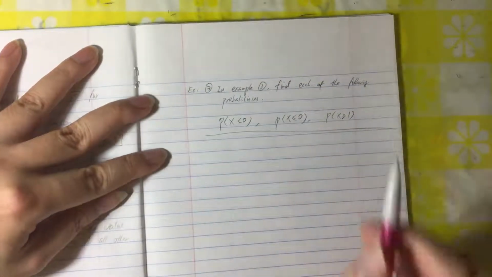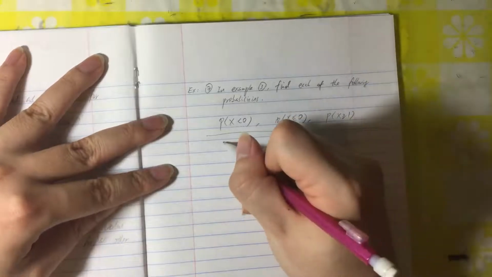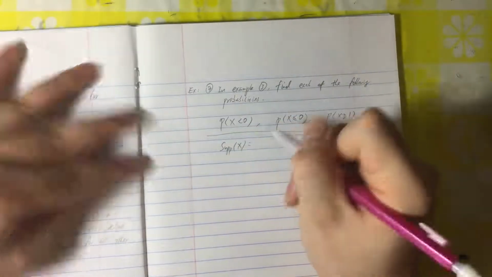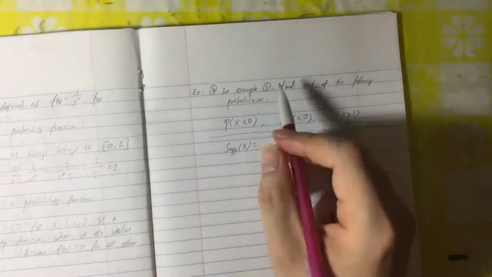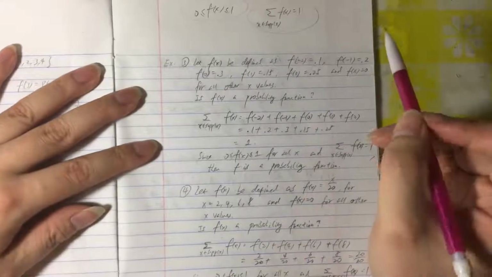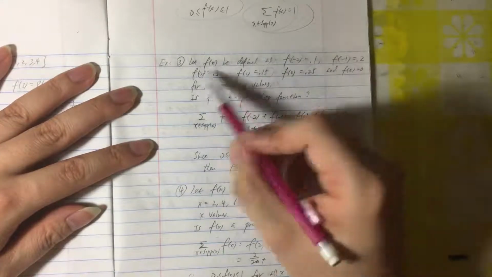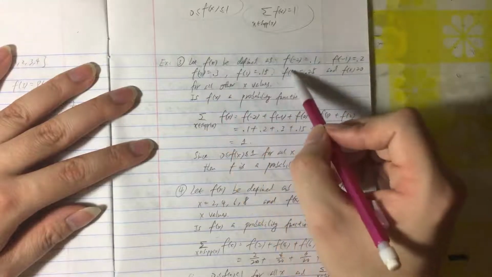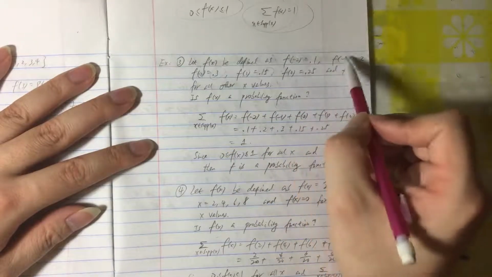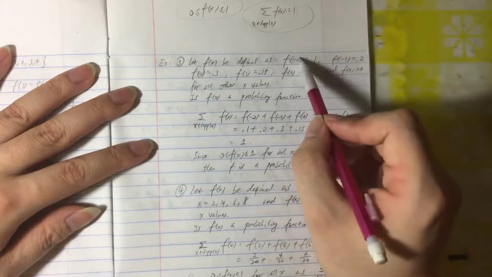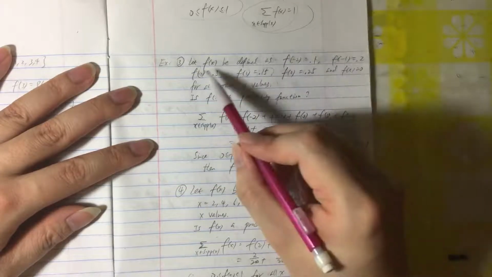So, first of all, let's find support of x first. In example 3, the possible values for x are -2, -1, 0, 1, 2. Support of x is -2, -1, 0, 1, 2. The rest is 0. It doesn't count. That's the support.